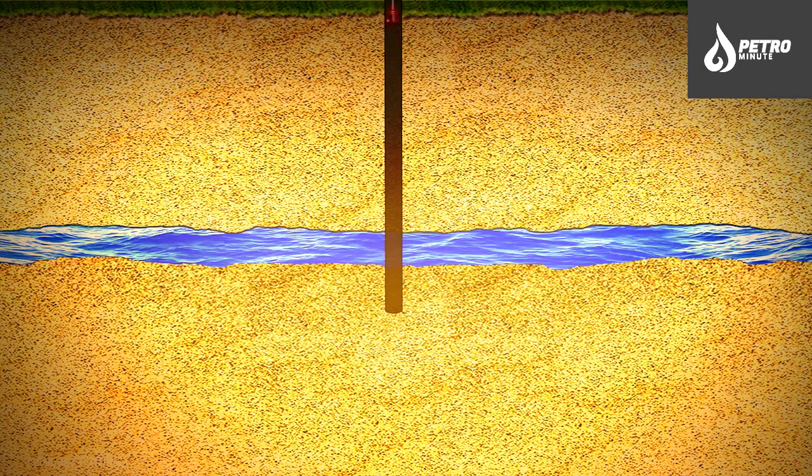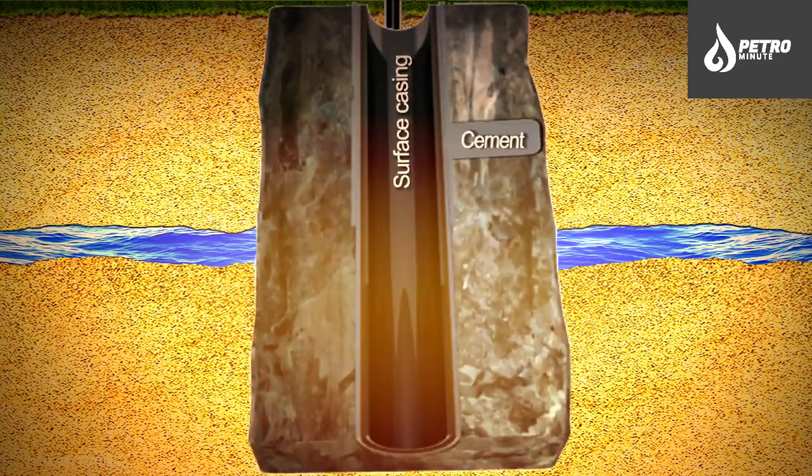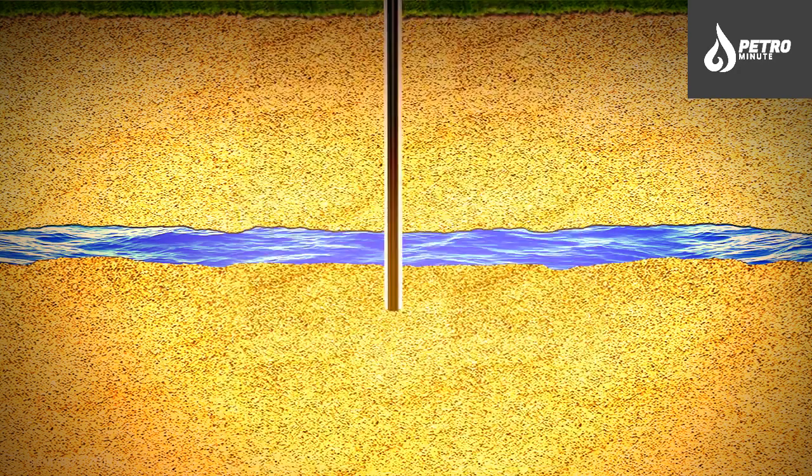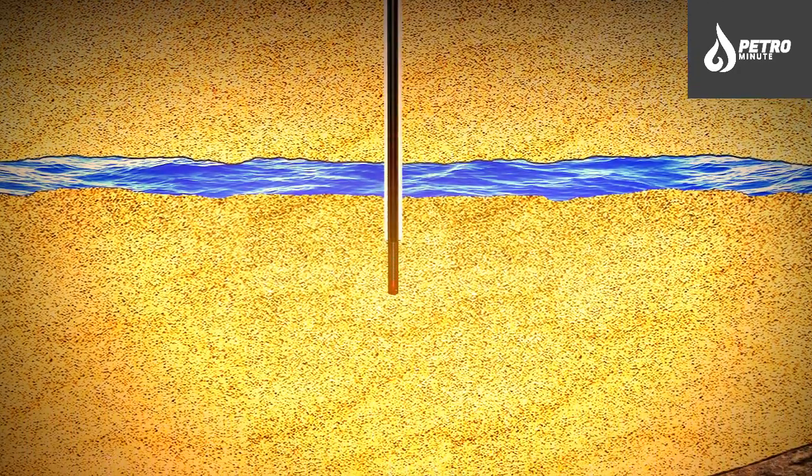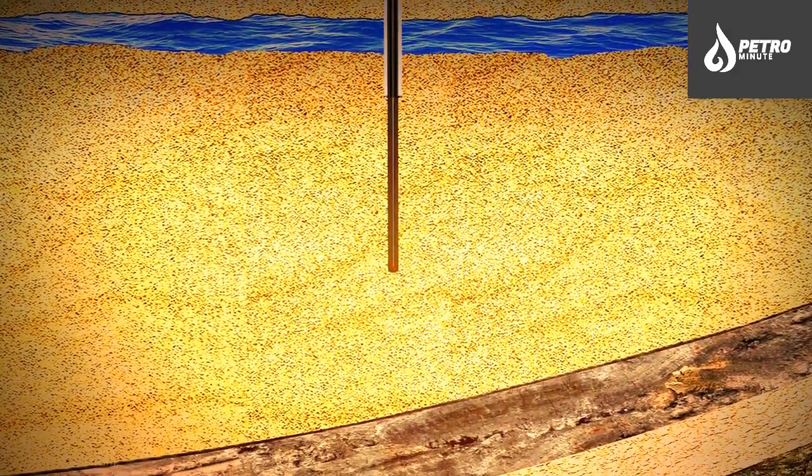The drill bit is removed, and a steel tube called surface casing is inserted into the hole and surrounded by cement. This permanently shields the aquifer from contamination by drilling fluids or produced gas. Vertical drilling continues until a few hundred meters above the reservoir.